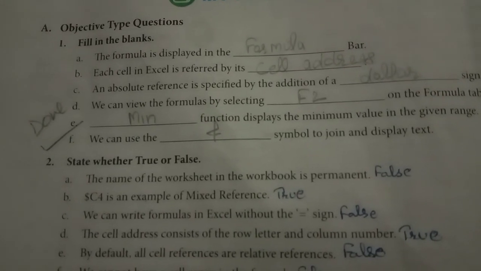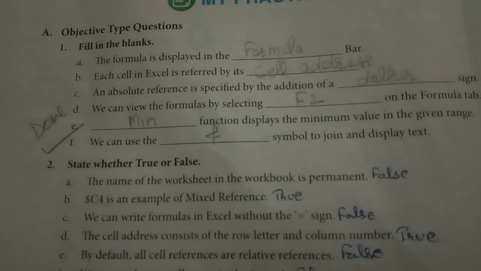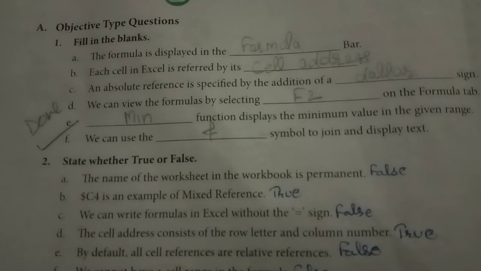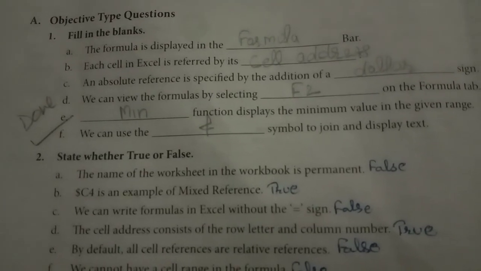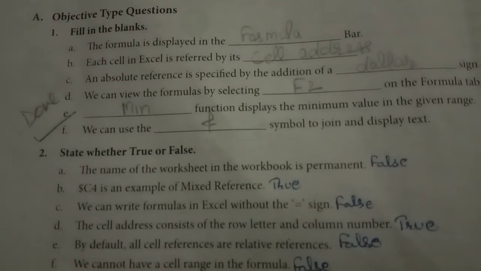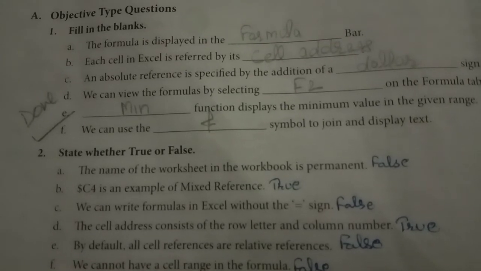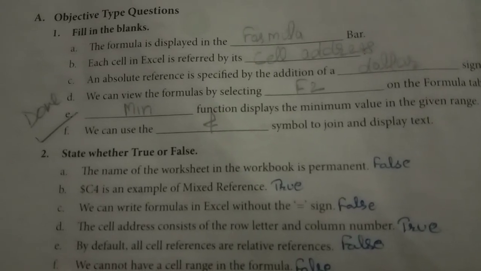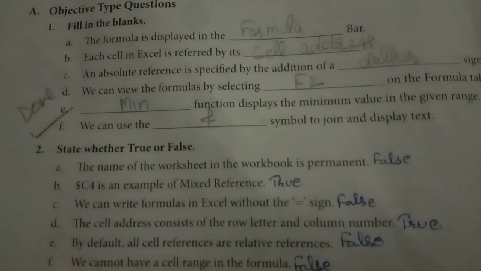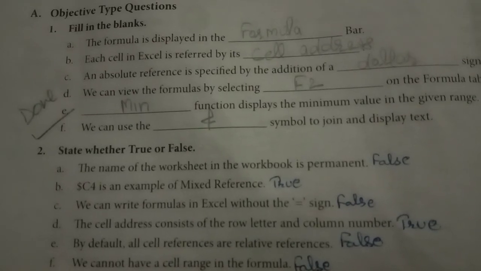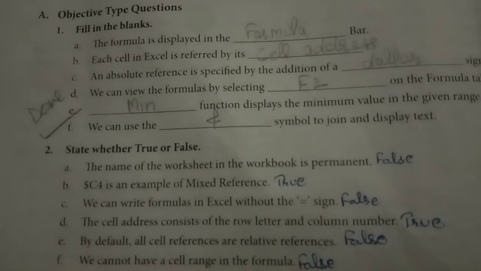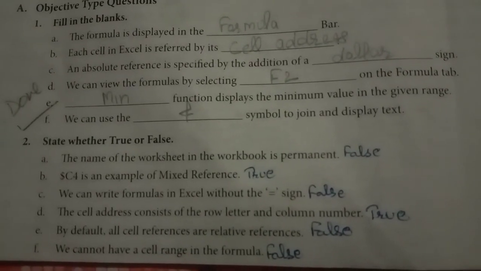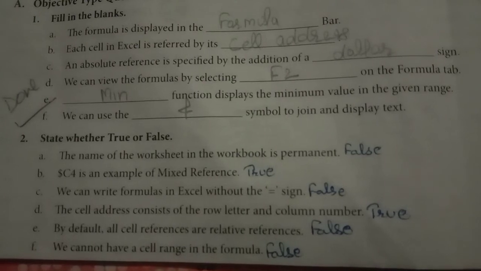Then the second one: $C4 is an example of mixed reference. This one is an example of mixed reference. The third: we can write a formula in Excel without the equal sign. Without the equal sign, are we able to write a formula in Excel? No, it's false. It's written that we can write a formula here, so it's false.